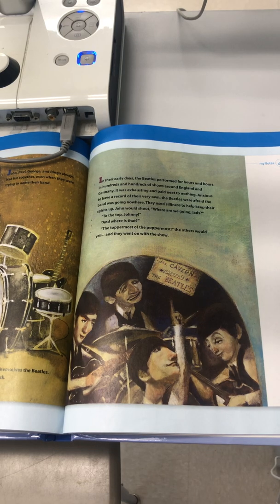Metaphor is paid next to nothing. Would that be a metaphor? That would not be a metaphor.